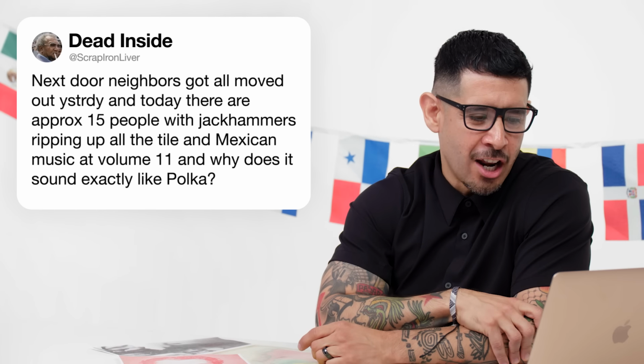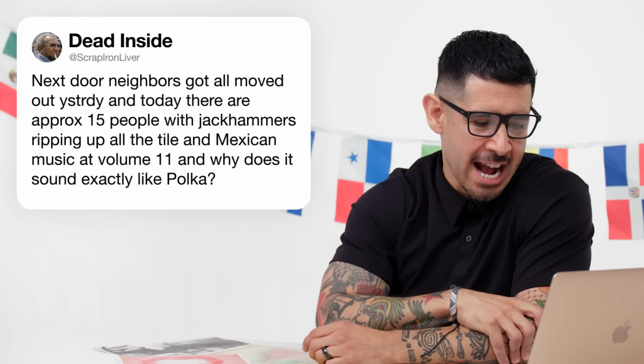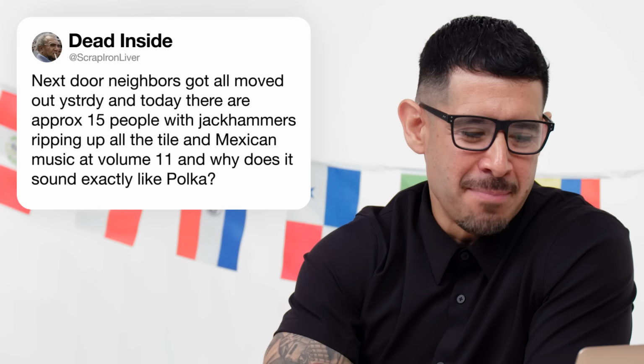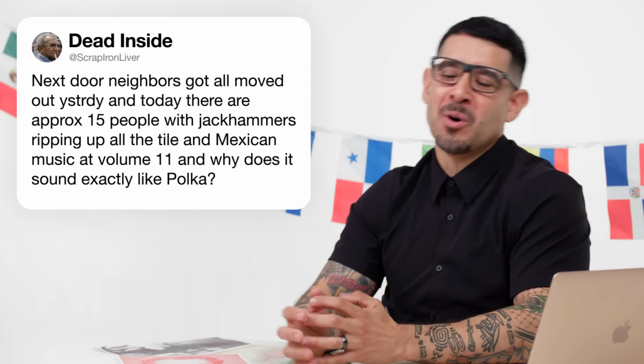Scrap Iron Liver asks, next door neighbors got all moved out yesterday, and today there are approximately 15 people with jackhammers ripping up all the tile and Mexican music at volume 11, and why does it sound exactly like polka? The reason Mexican regional music from the north, Banda music, Norteño music, sounds a lot like polka is because it has a lot of polka influence. And that's because you had European immigrants in the mid to late 19th century arrive in northern Mexico.